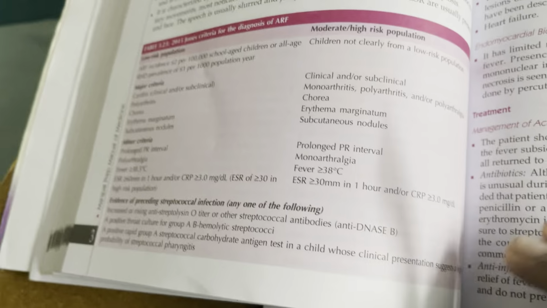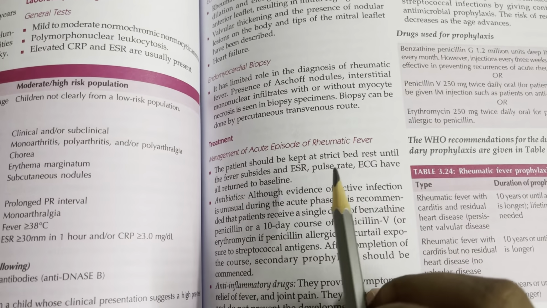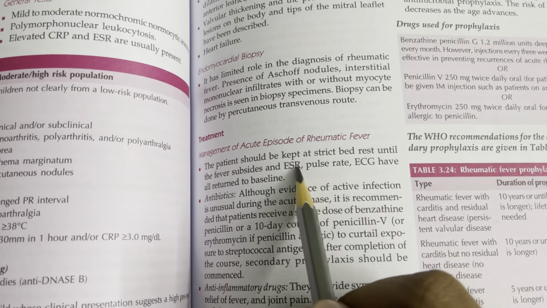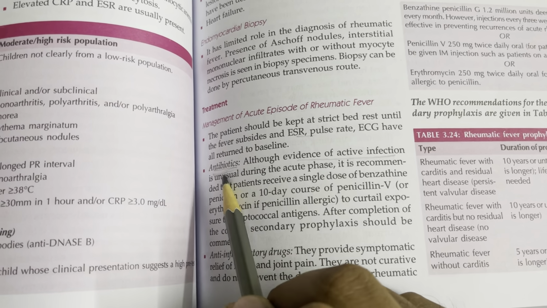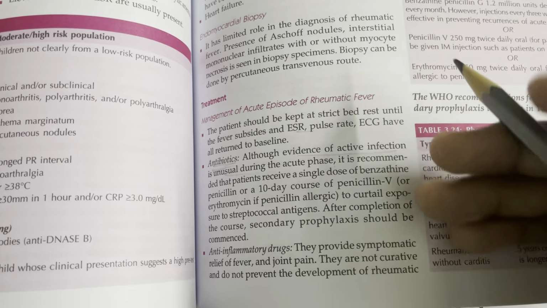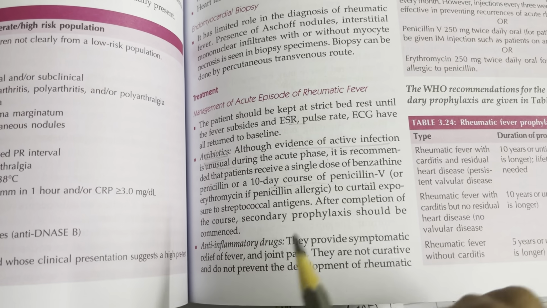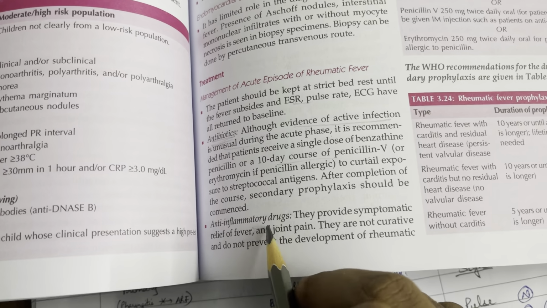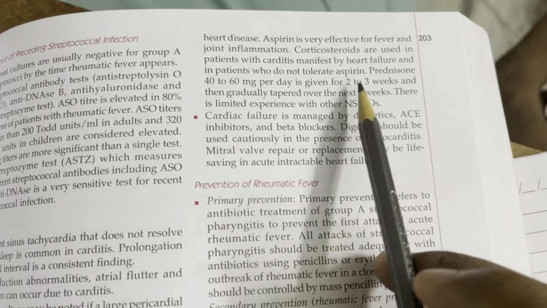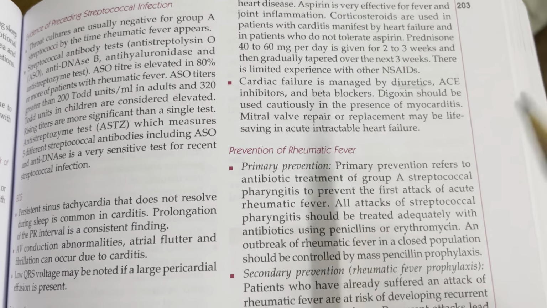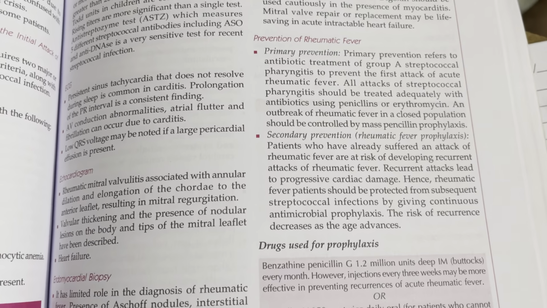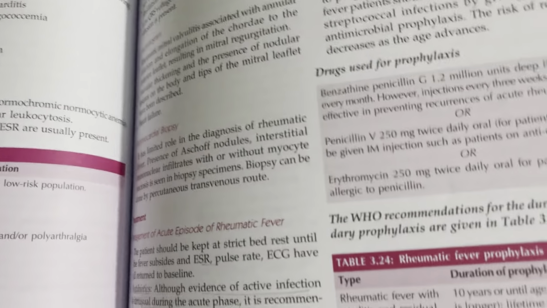So moving on to the treatment of rheumatic fever. In treatment, you need to keep the patient on strict bed rest, keep monitoring the vitals and all that, then give antibiotics. Even though evidence of active infection is unusual during the acute phase, you still recommend giving a 10-day course of penicillin V. Then anti-inflammatory drugs, NSAIDs for the joint pain, aspirin is very effective. Then cardiac failure is managed by diuretics, ACE inhibitors, beta blockers, or if the patient is not responding, you give steroids. Then moving on to the prevention.